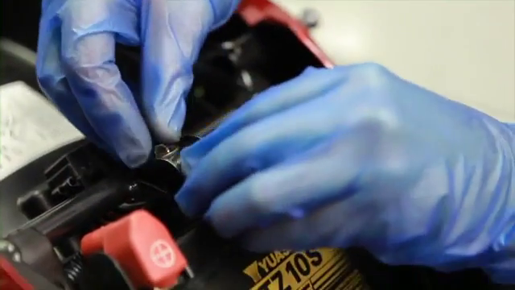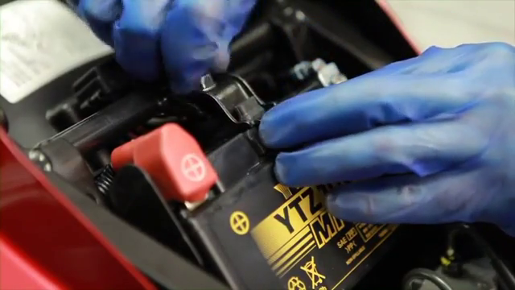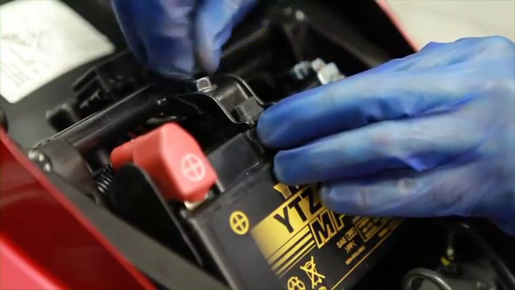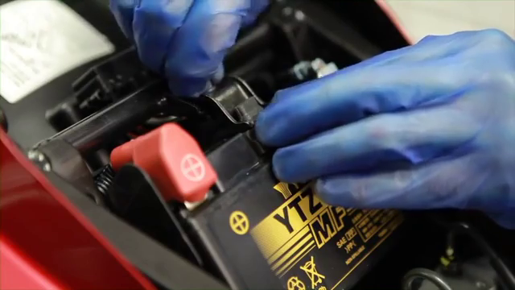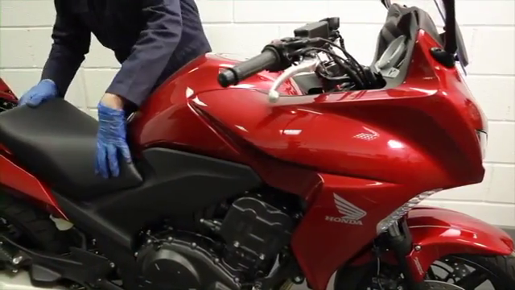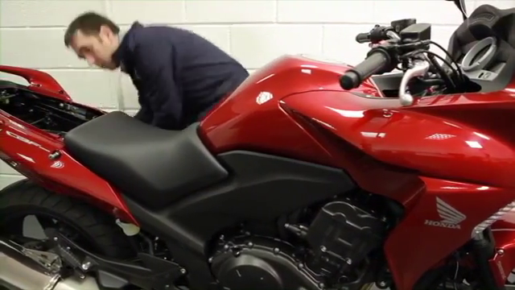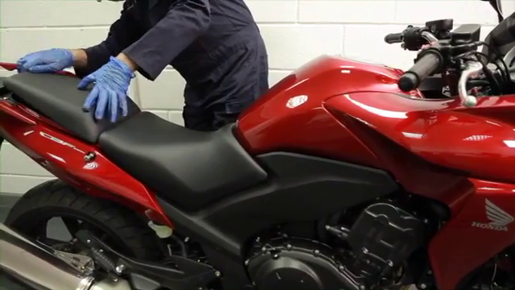Install the battery holder bracket and tighten securely. Make sure that the positive battery terminal does not come into contact with any metal parts, as it may short to ground, causing sparks and risking damage to the battery. Secure any additional straps or ties used on the wiring loom where fitted and reinstall any parts you may have removed to access the battery.